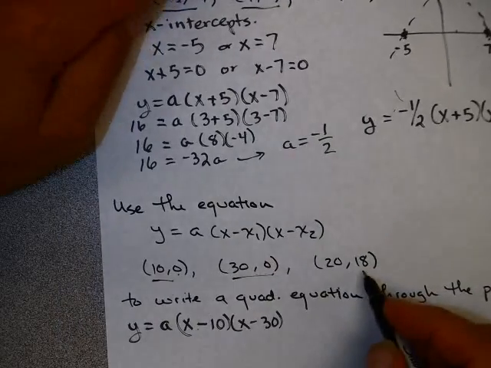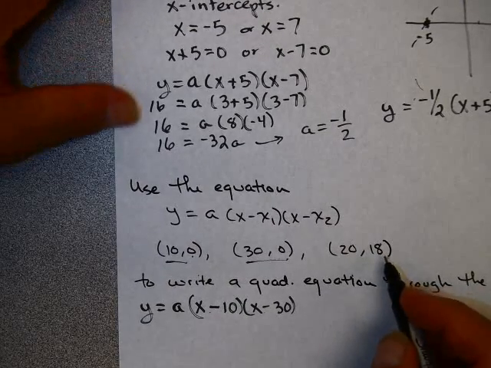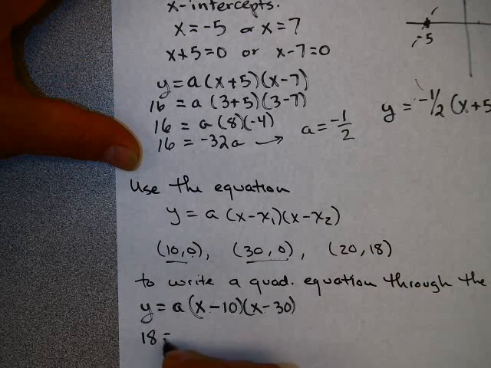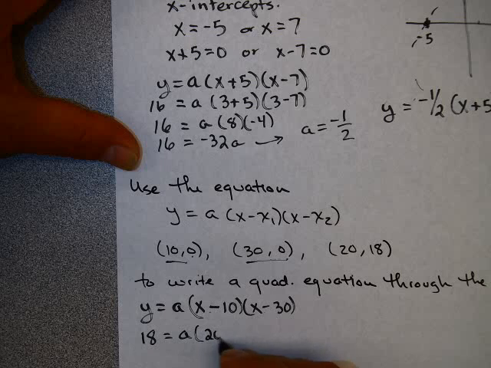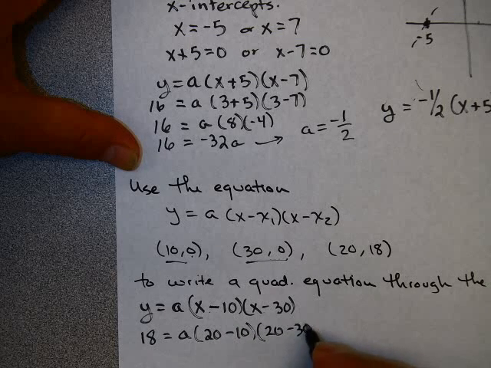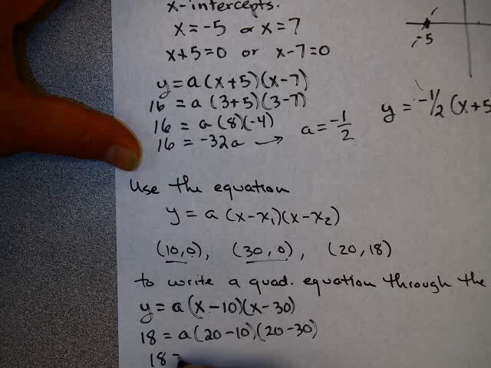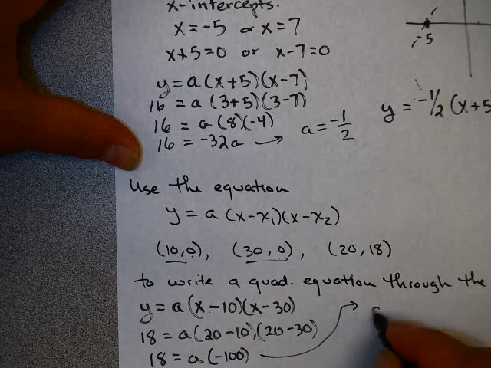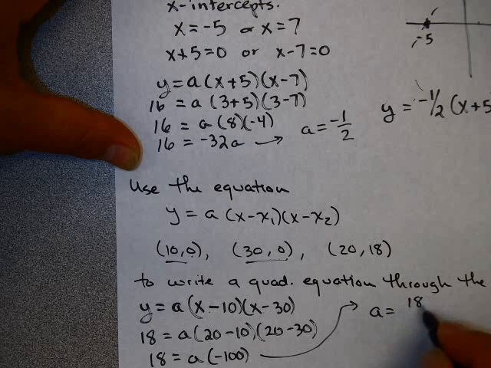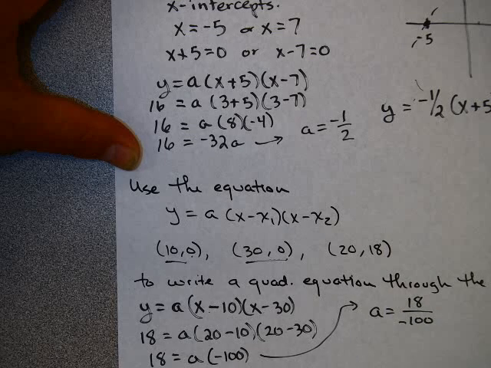To find a, I just need to plug in this point. So 18 equals a times 20 minus 10 times 20 minus 30. If you do the arithmetic, that's 18 equals a times, this is 10 times negative 10, that's negative 100. So a equals 18 over negative 100.